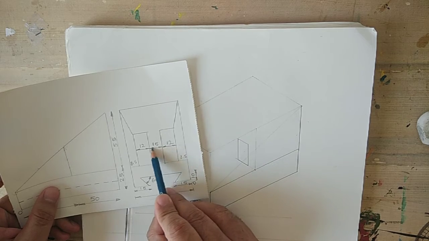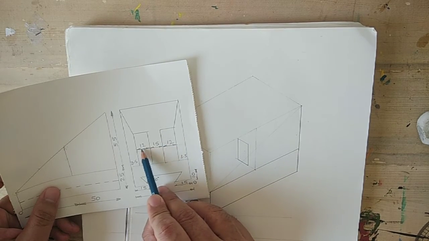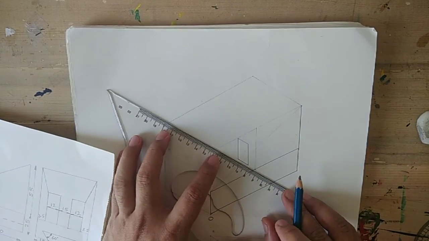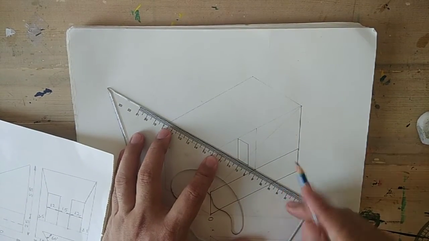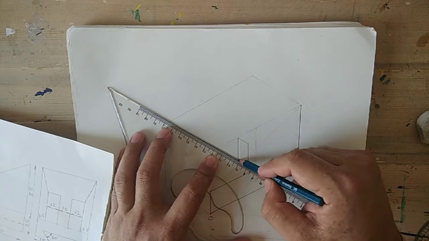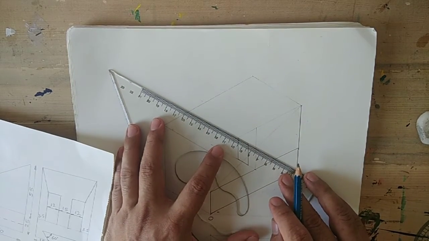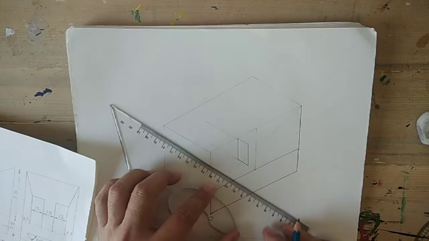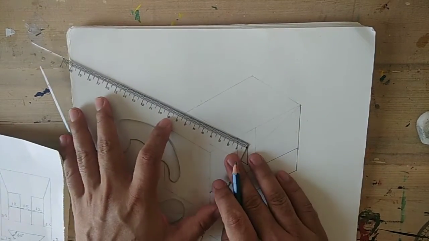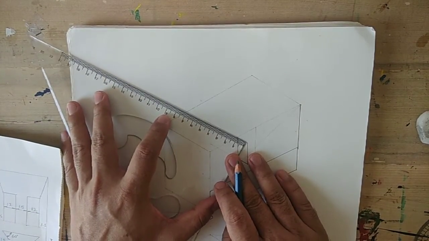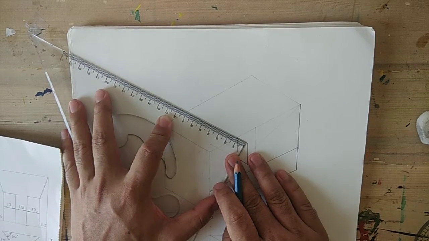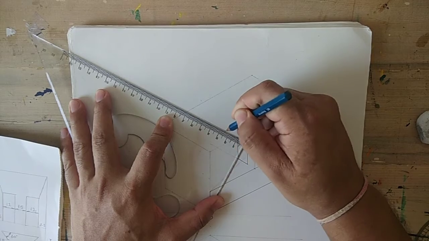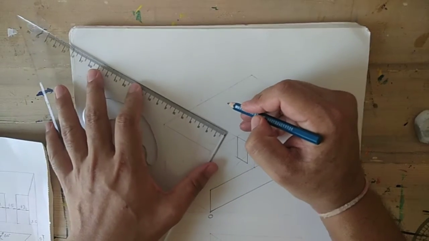Now class, leaving 15 mm space, again we will draw this rectangle box. Extend this projection and extend this projection. Now class, leave 15 mm space, then again measure 12 mm.